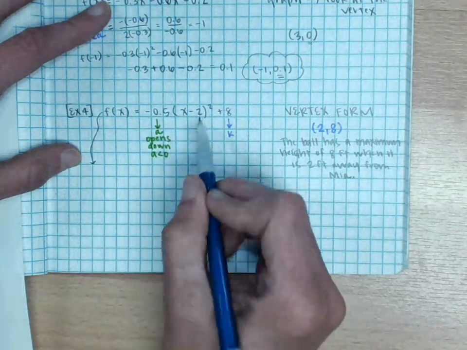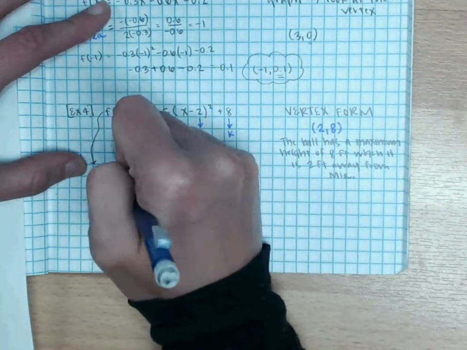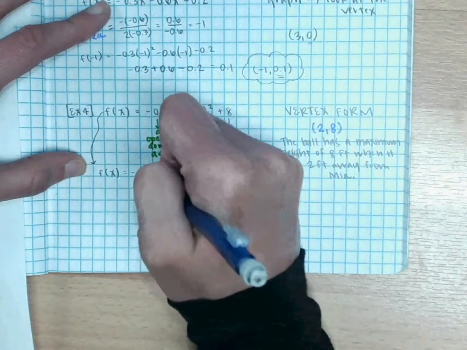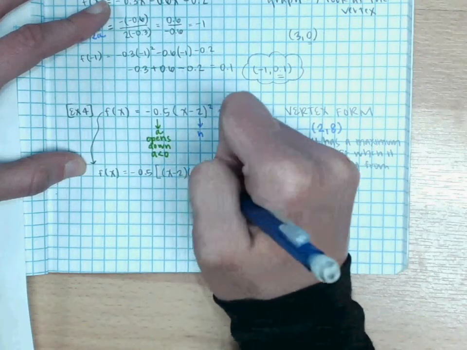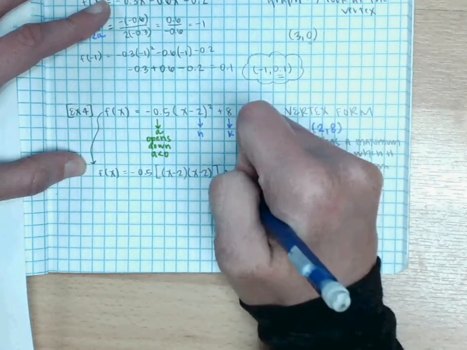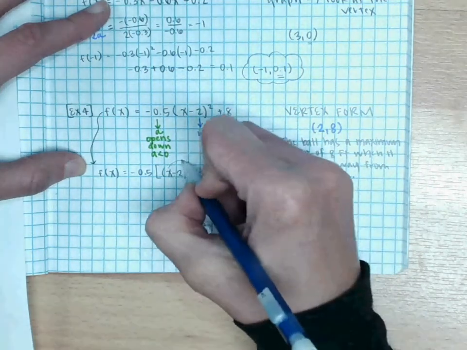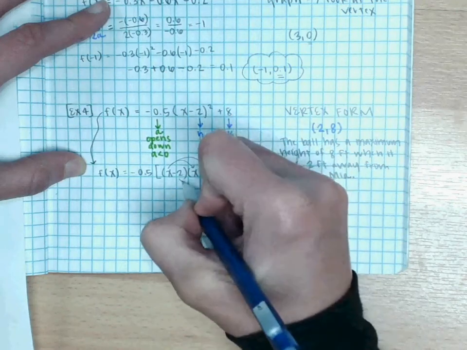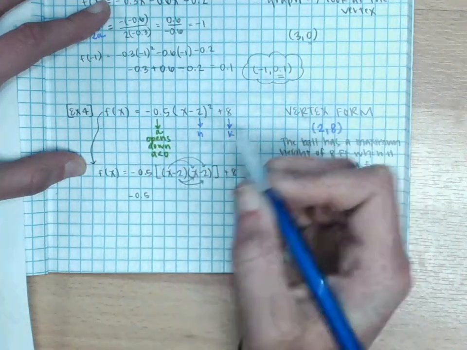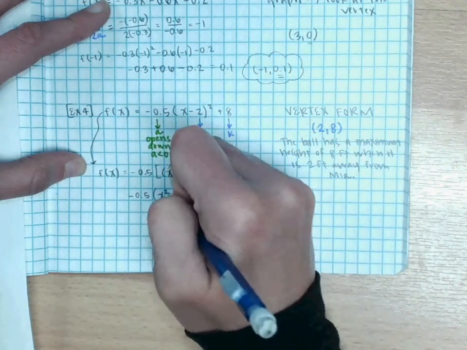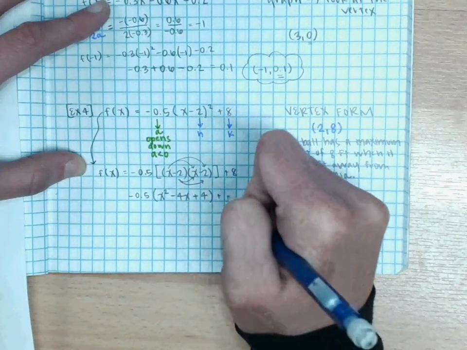So, if I multiply x minus 2 squared, remember that is x minus 2 times x minus 2. And when we do that, we use the double distributive property, just like topic 7. So this stuff is going to come in handy a lot. I end up with x squared minus 4x plus 4, plus 8.